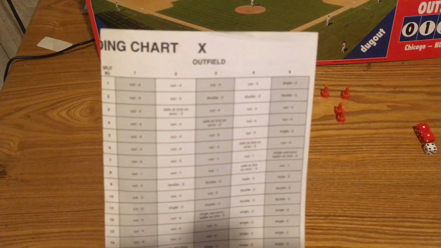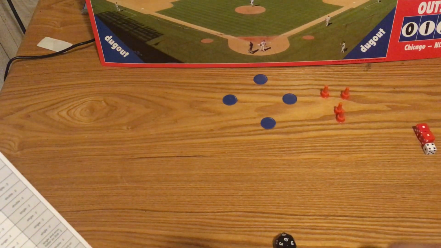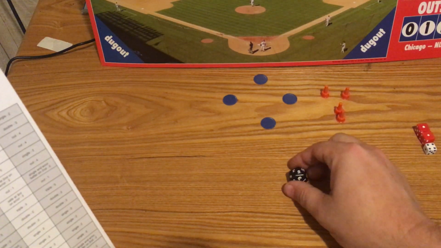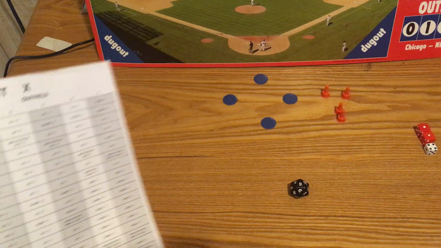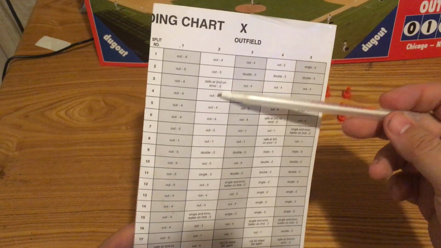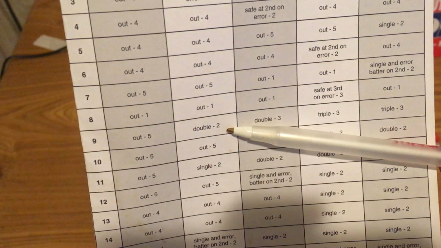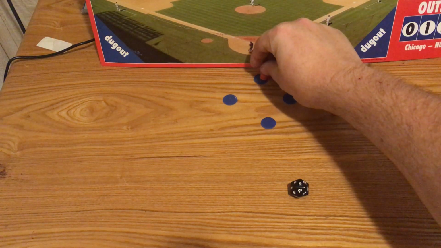Get my chart out here. 2, let's see, roll the black die. 9. So 9 for the outfielders. Level 2 is a double. So Mr. Miller leads off with a double in the bottom half of the first.